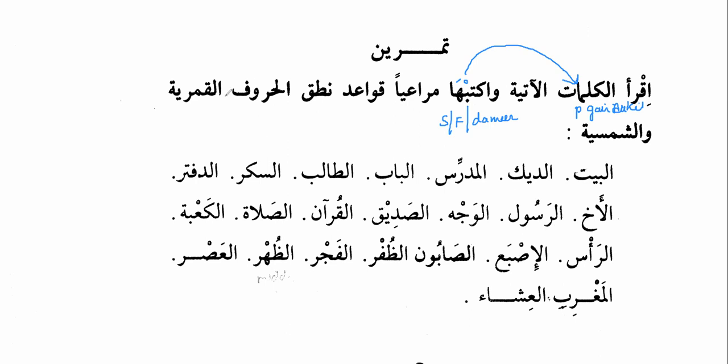Mura'iyan qawa'idan, with all the rules. Natqin al-huruf al-Qamariyah means with the Qamariyah letters, you will write all the harakas. And which are Qamariyah? You have to distinguish between the Qamariyah letters and the shamsiya. Al-bayt, yes, the lam is being pronounced, so this is Qamariyah.